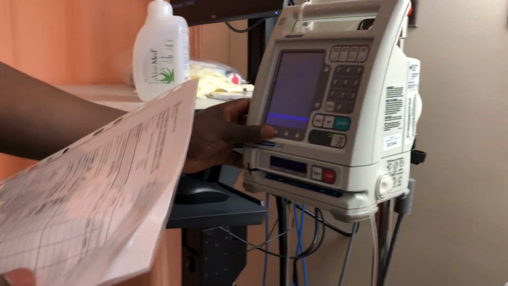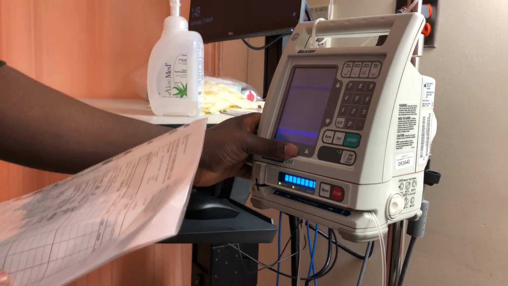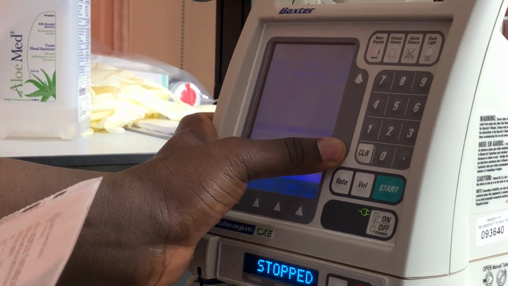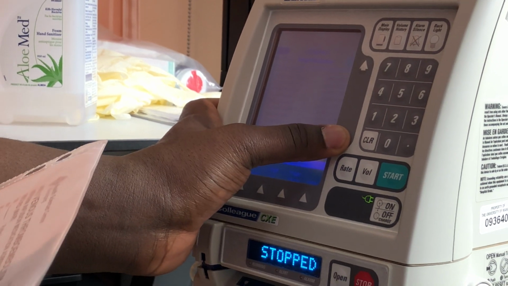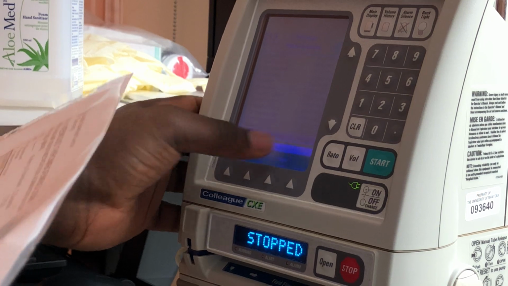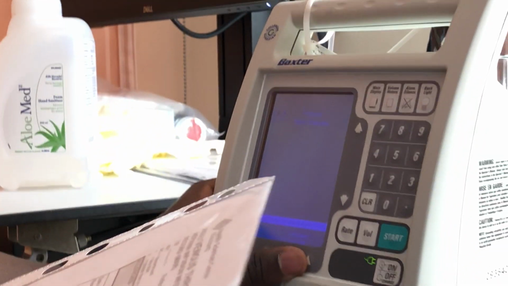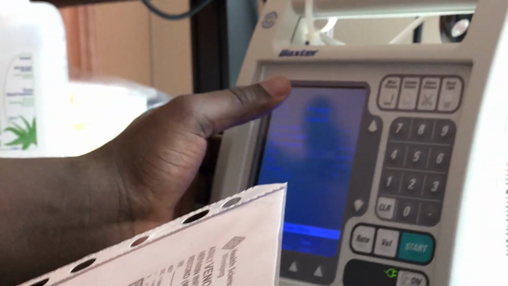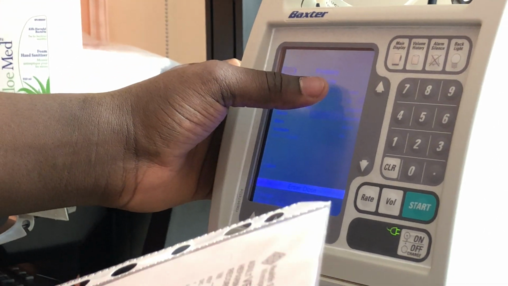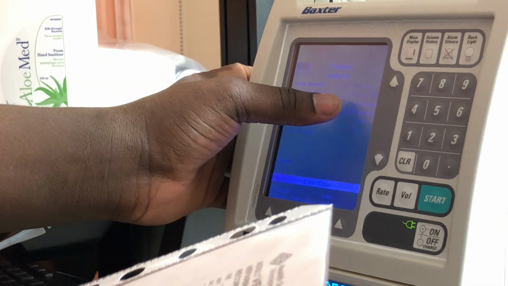So I'll go to my primary here, and I will go to Guardian to select my heparin. So I have heparin VTE here, which is the one which we're giving, and I select my level. It's 25,000 units, and final volume is 250 milliliters.